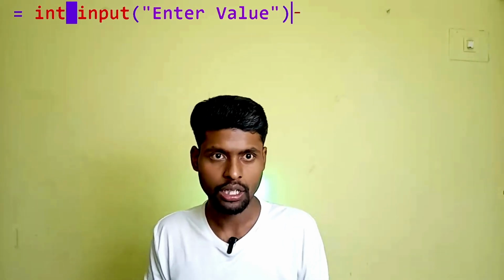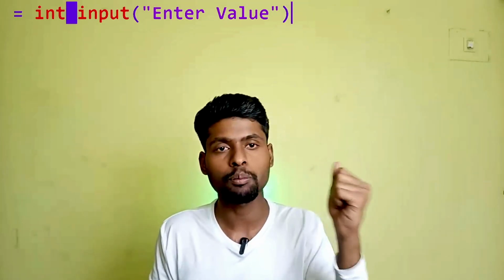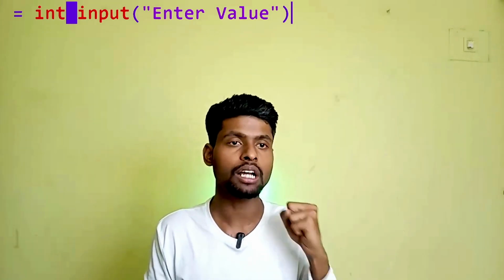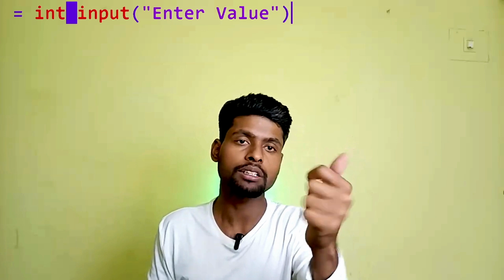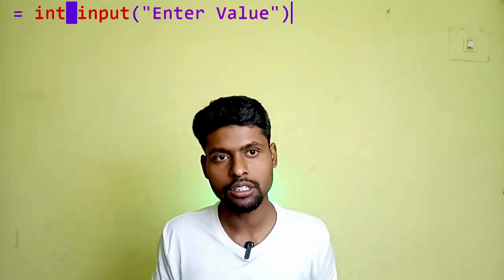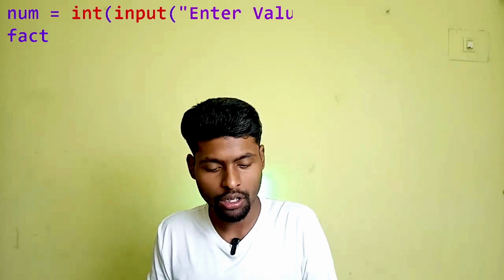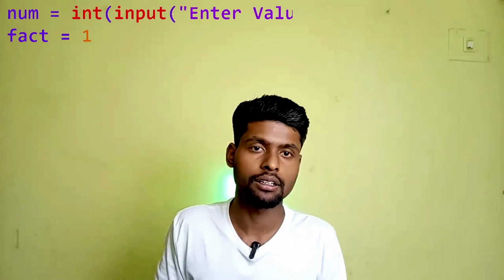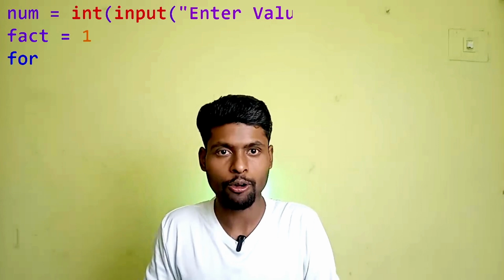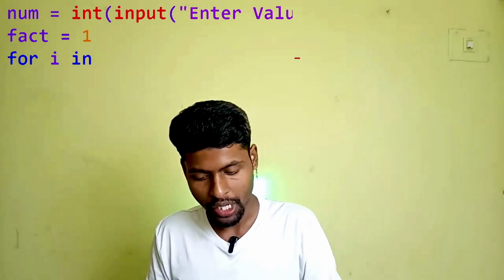We all know that even though we give a number as input, the Python interpreter considers the input function's value as a string. Now I am doing typecasting, converting the string value into an integer value. In the next line, I am creating one more variable called fact and I am assigning 1 as my initial value. Then in the next line, I am using a for loop and naming the loop variable i. I am using a range function.